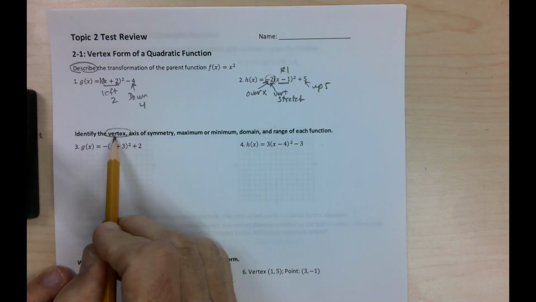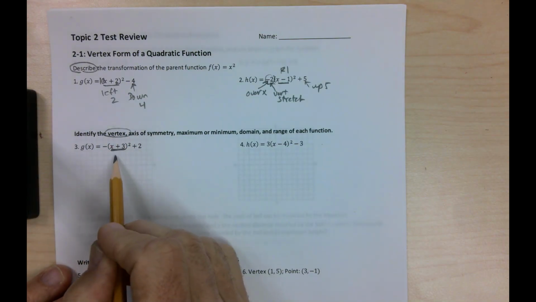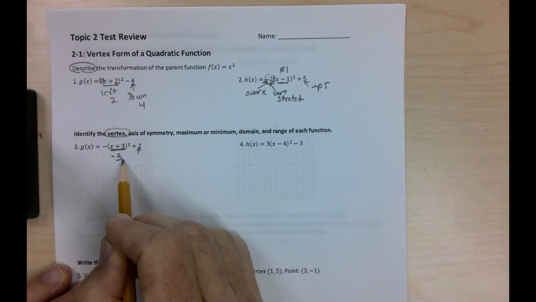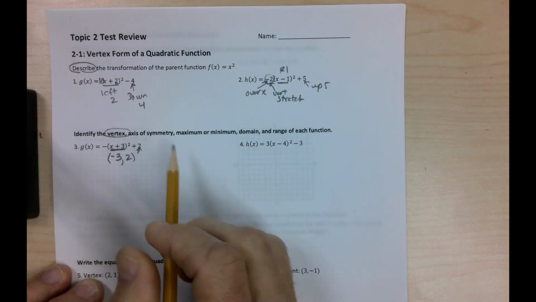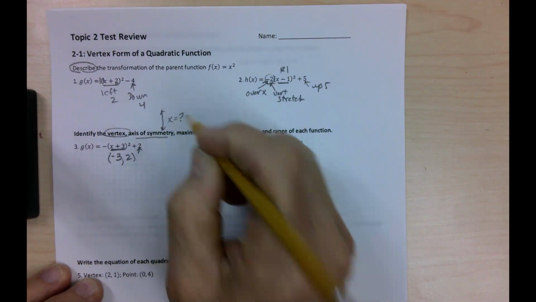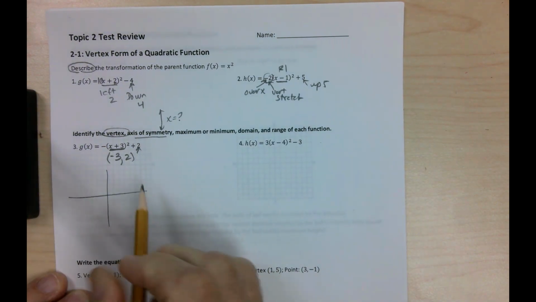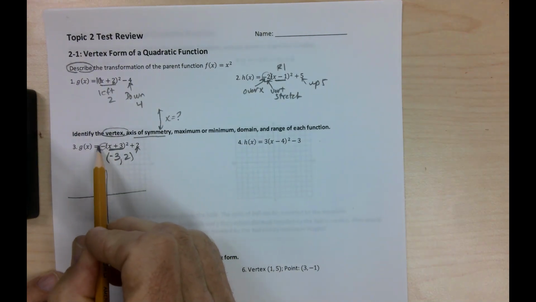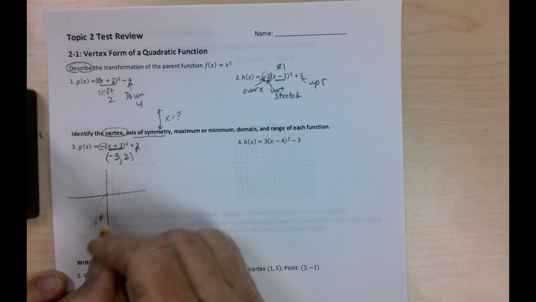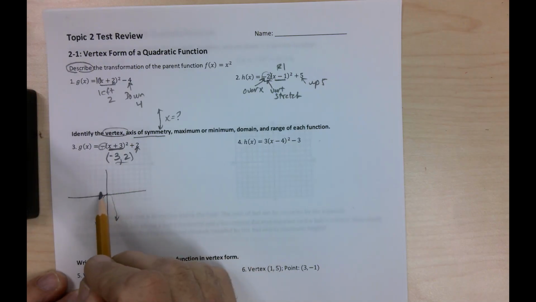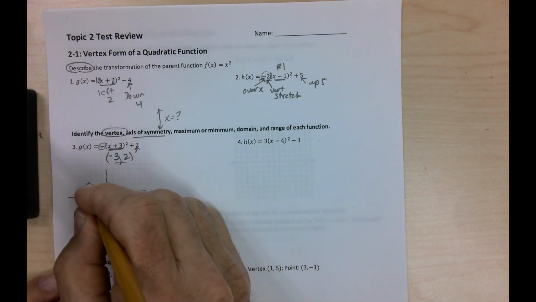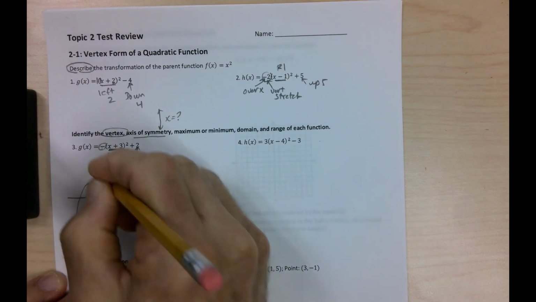Identify the vertex. Well, the vertex is going to come from here. That's left 3, so -3, and then up 2. So that'd be -3, 2. Now the axis of symmetry is the vertical line that's going to be x equals some number that cuts it in half. So if I draw a little picture here, this does flip it. The regular parabola would look like this, but that's going to flip it, so it's going to look like this. But the vertex got moved left 3, up 2, so that'd be right here. And so now it's going to look like this, and like this, kind of, sort of.